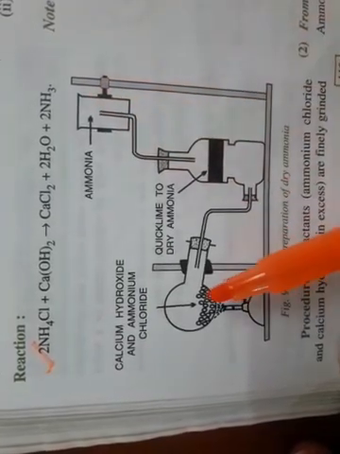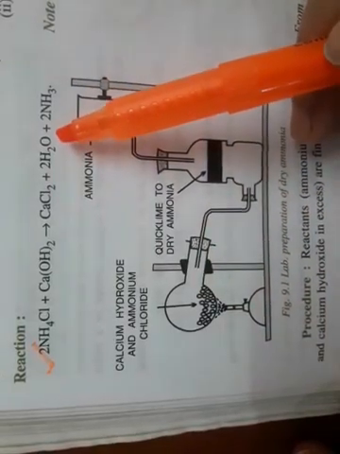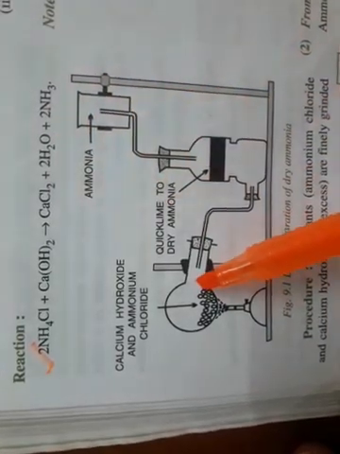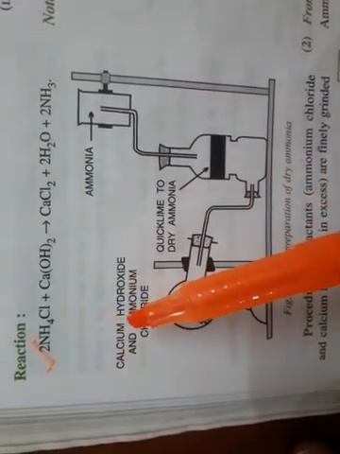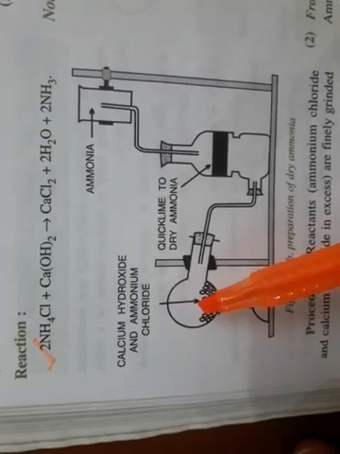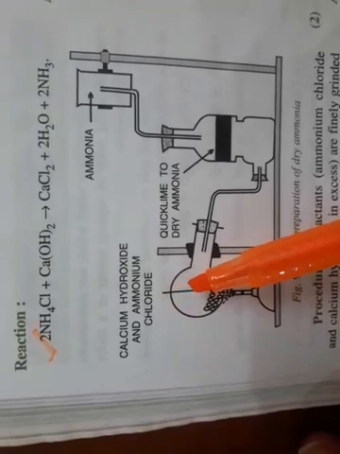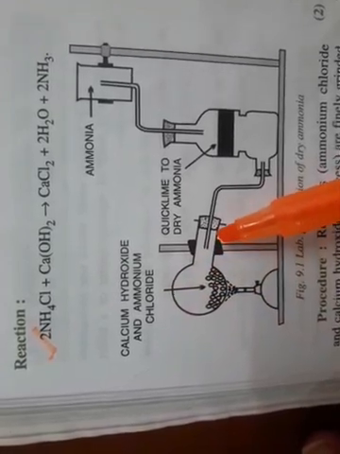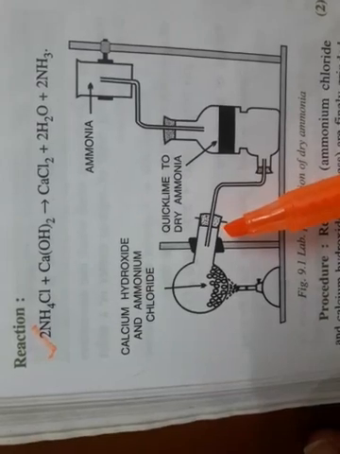So when the reaction takes place, you can see water being produced. If this flask was straight, water would have trickled down into the hot flask and this flask would have cracked. Hence, my flask is kept in a tilted position.